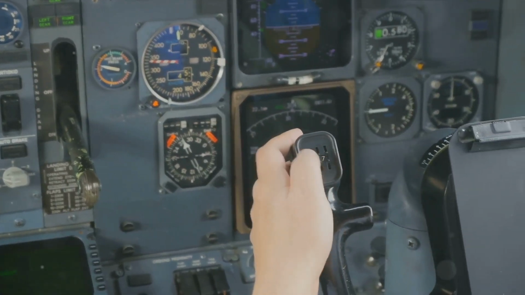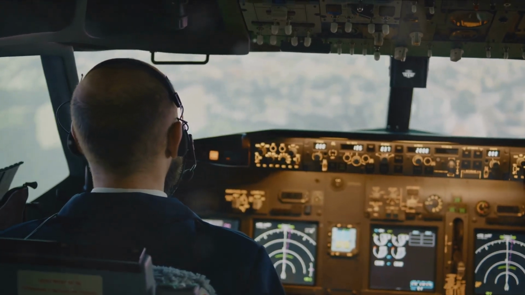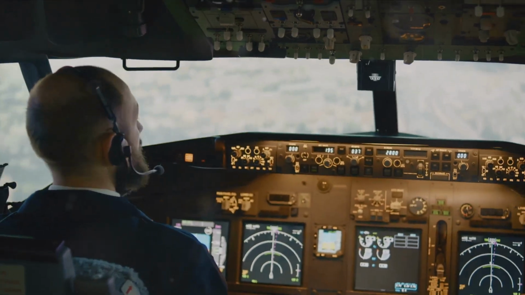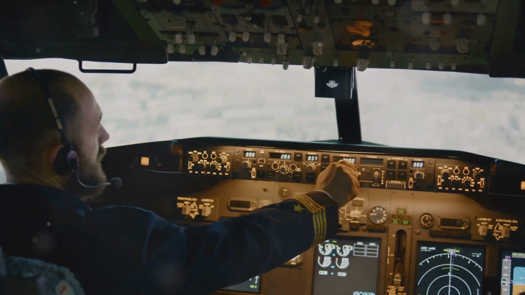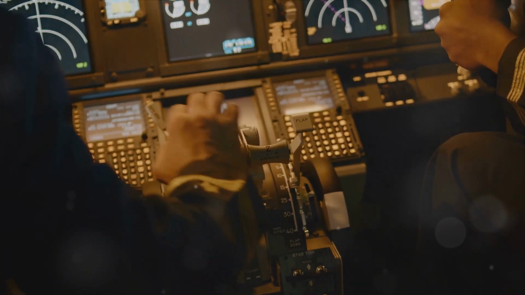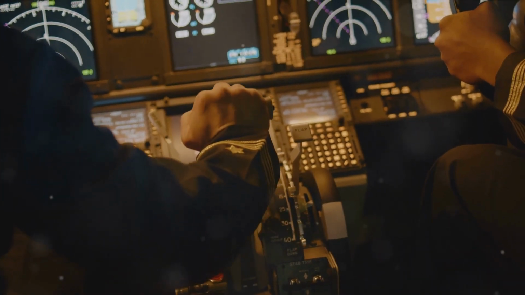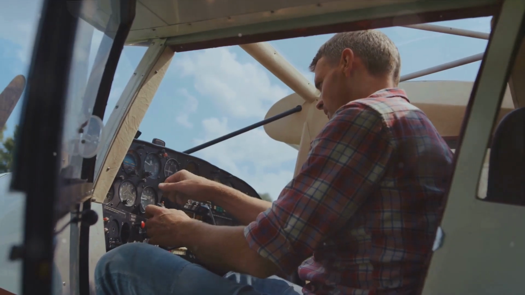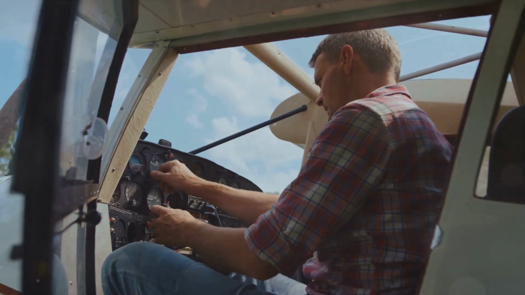However, it's not as simple as it sounds. If there's a change in the airflow acting on the vertical stabilizer, the rudder's direction needs to be adjusted to maintain balance. This is particularly noticeable at high engine power and low airspeed, like during takeoff. There you have it, the rudder, the third crucial control system that pilots use to guide an aircraft's direction.